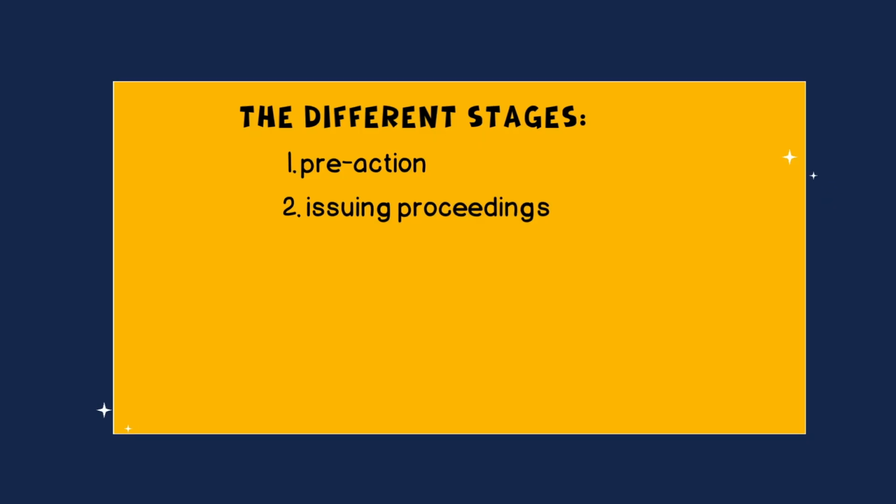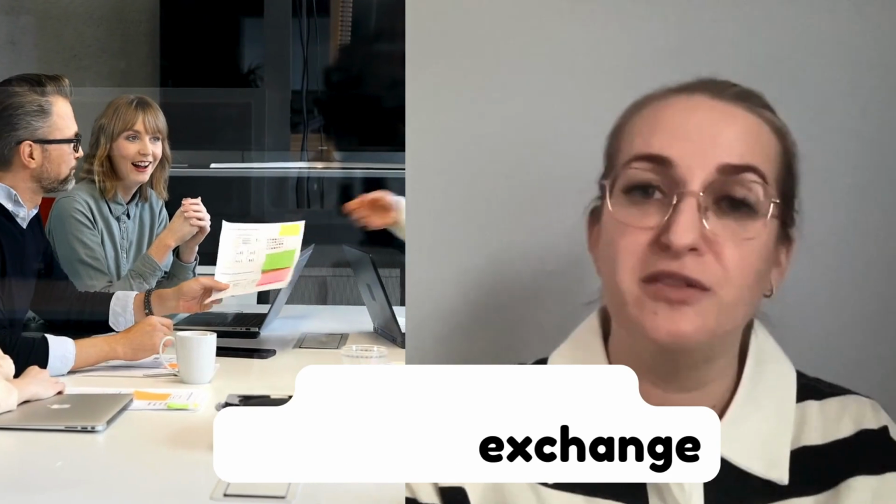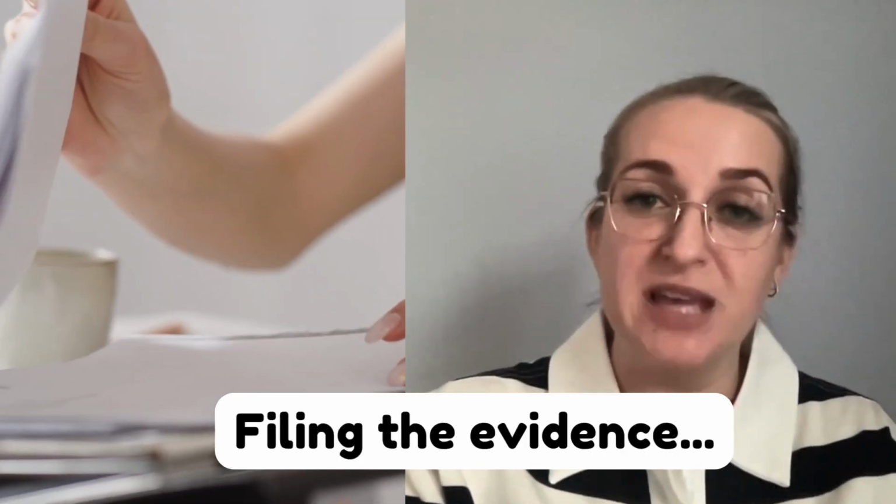Typically, what happens next after the defence has been filed is the court will hold what's called a case management hearing. This will set out the timetable for the case, including exchange of documents, filing of expert and witness statements, generally making sure that everything is on track to achieve a fair and efficient trial.